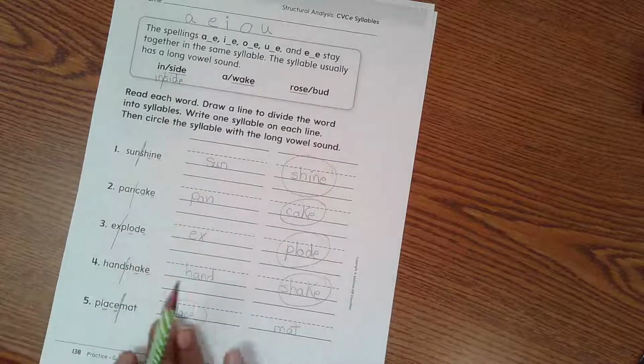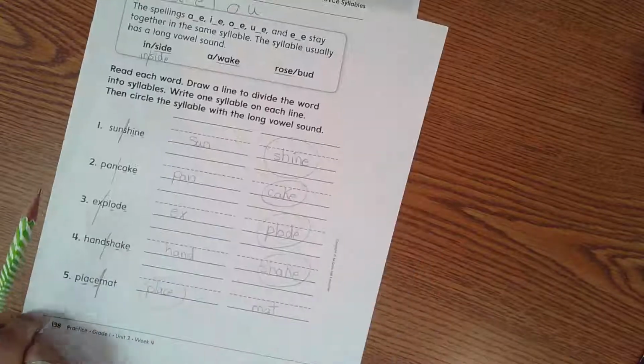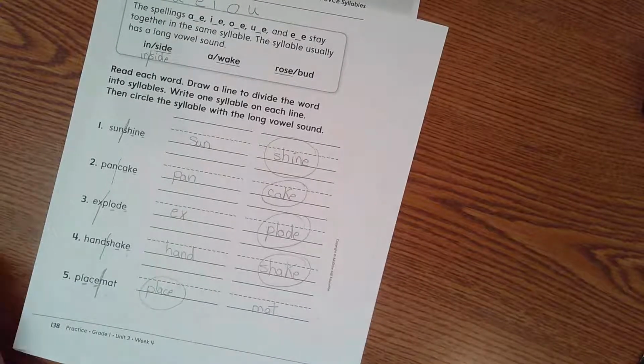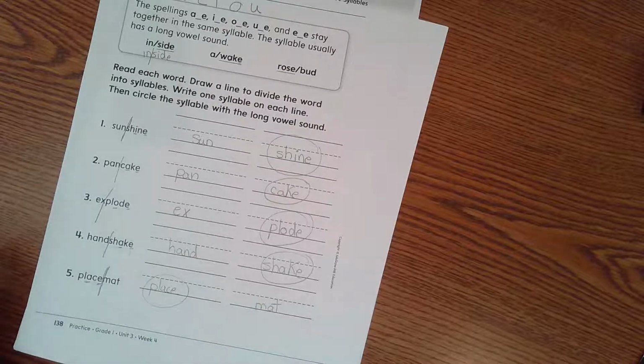We also talked about the rules for are and is, and we know that they're verbs that tell about action that's happening now. Is is a verb to tell about one person, one place, or one thing, and are is the verb to tell about more than one person, more than one place, more than one thing.